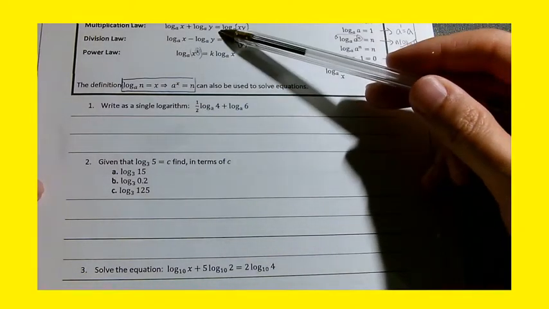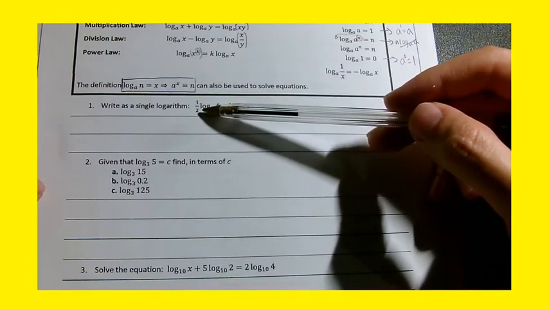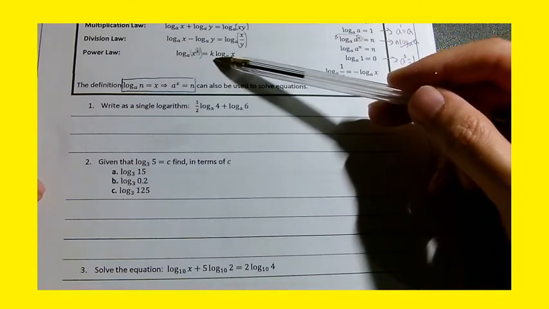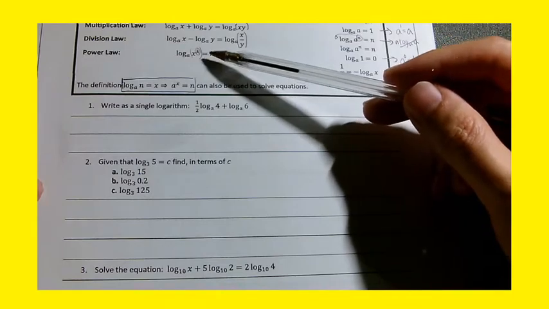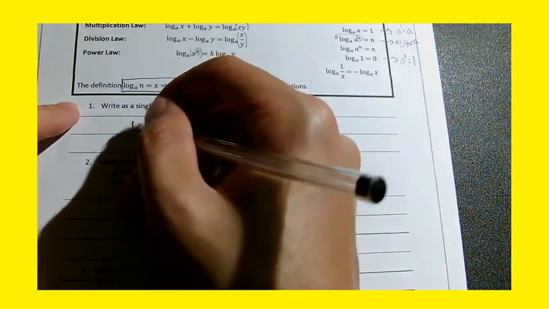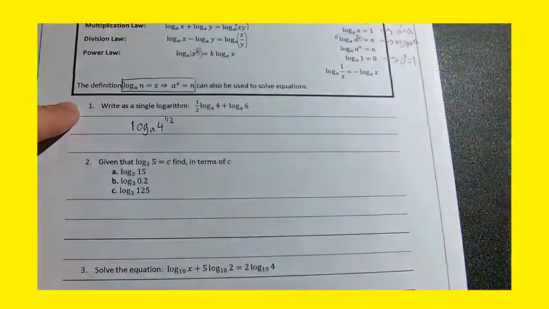And within multiplication law, you can't really deal with that half at the moment. But if I've got a number in front of a log, I could use a different law, which is power law. Okay, a number in front of a log can be rewritten as the power of the value inside the log. So half log a 4 can be rewritten as log a of 4 to the power of a half.